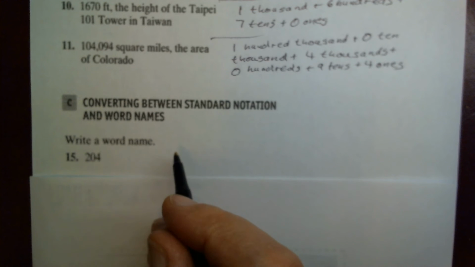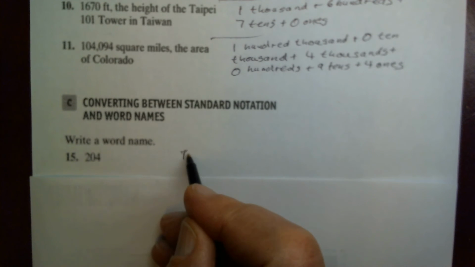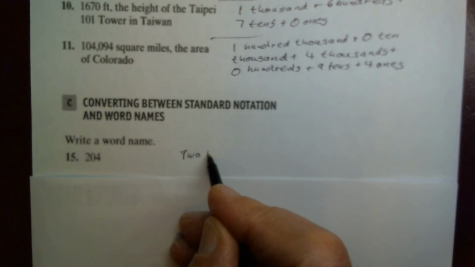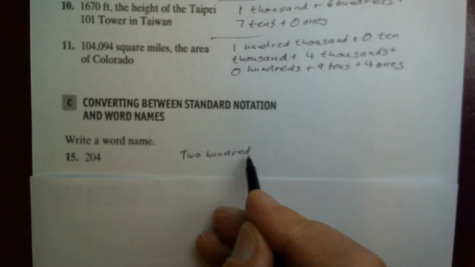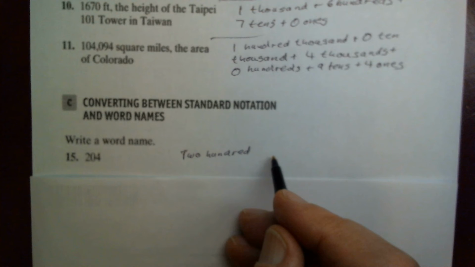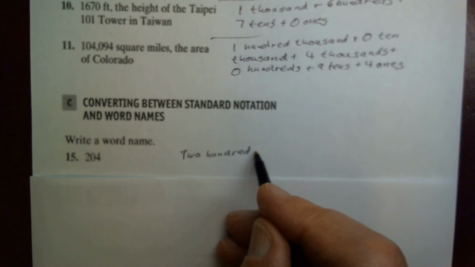Write a word name. Well, it would be 200, 204.